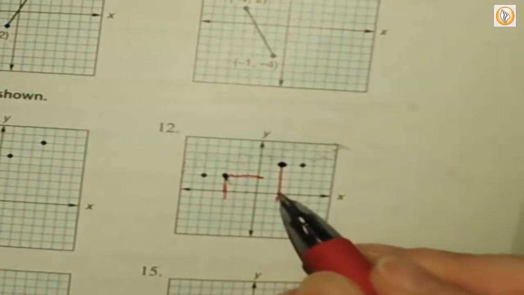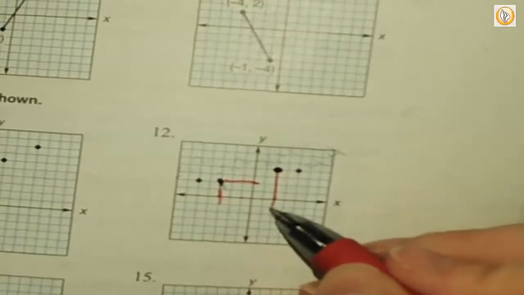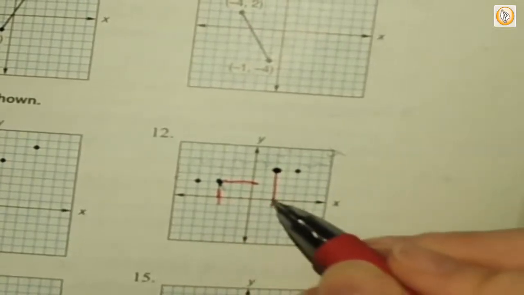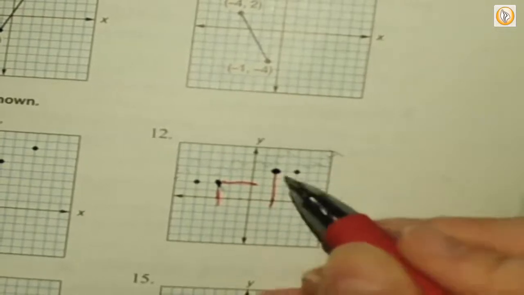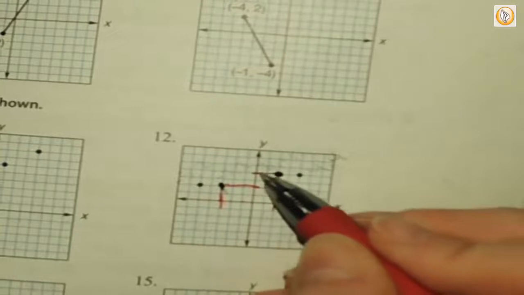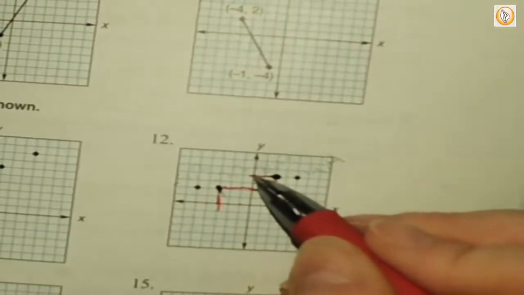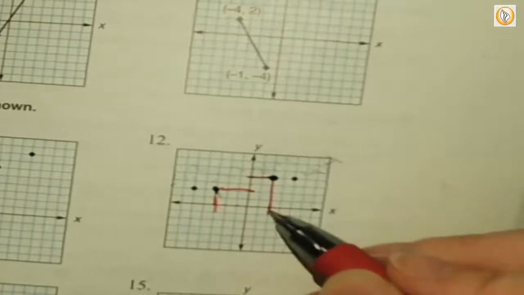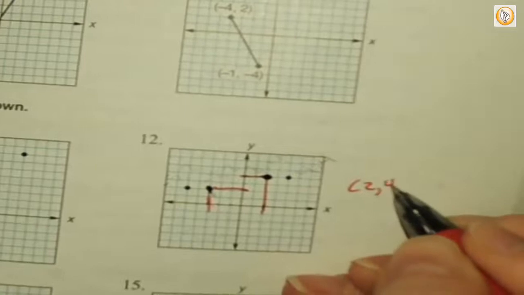Yes, ma'am. Are you sure? Kind of. Do you see that this dot is crossing right here on the X axis? Do you see that? I do. That's 1 and that's 2. And then it hits the Y at 1, 2, 3, 4. So this is +4, and this is +2. So that ordered pair is 2 and 4.